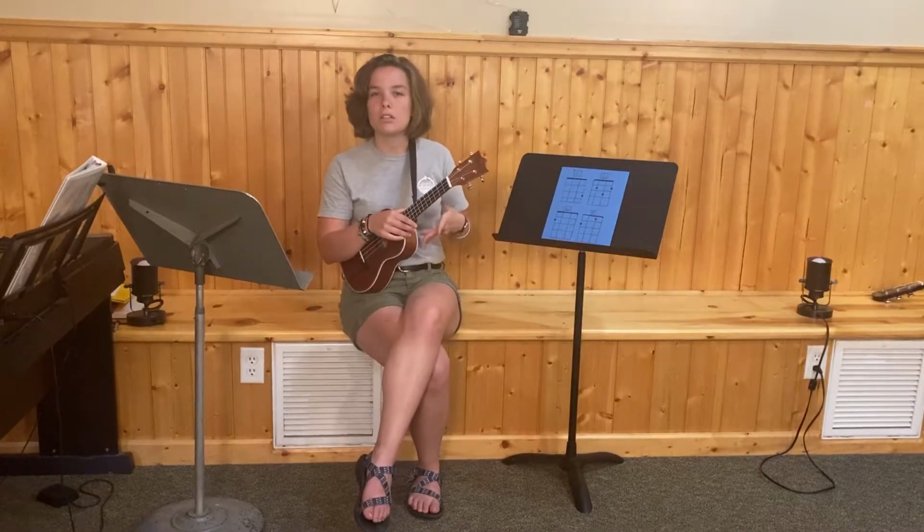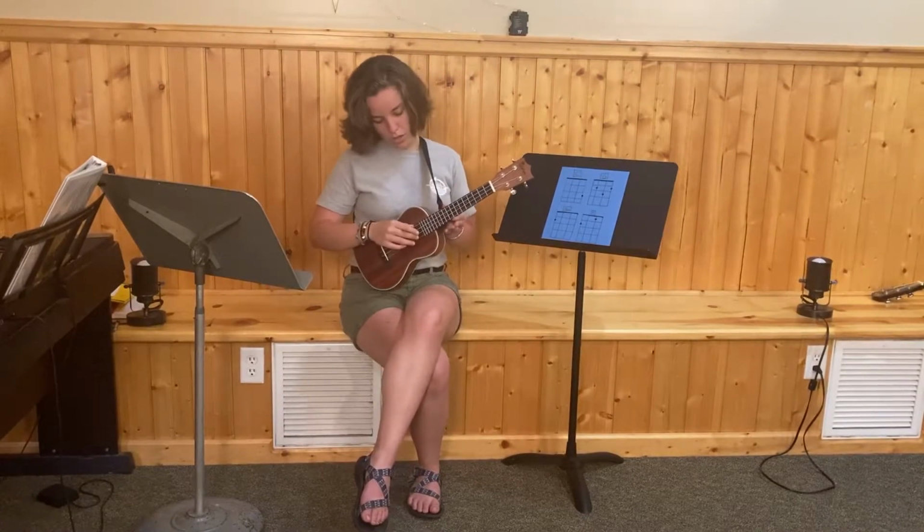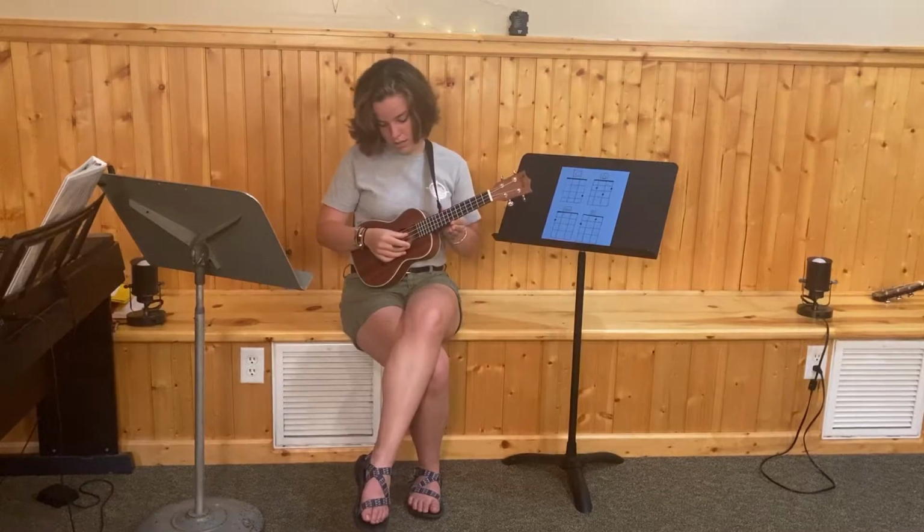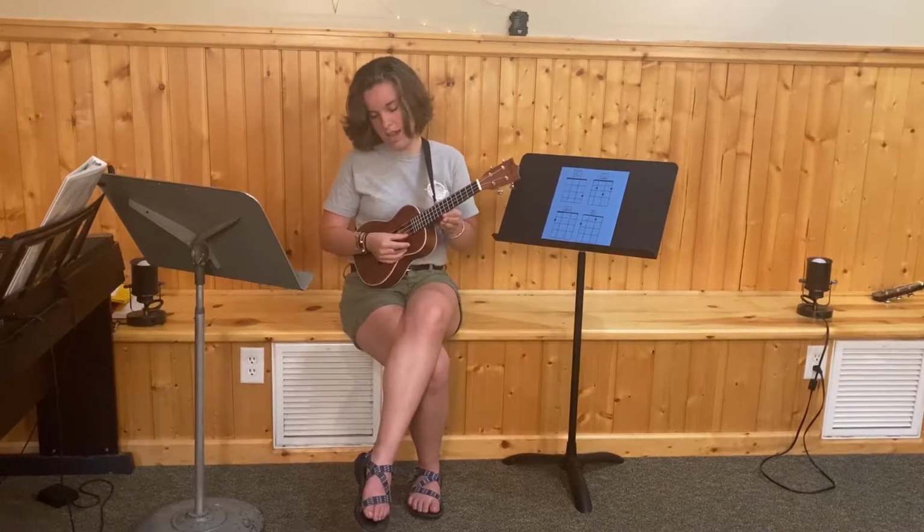And that's one of the big differences between ukulele and guitar, is not only the size, but the number of strings. If you remember, a guitar has 6, and then a ukulele only has 4. So on a ukulele, the strings are G, C, E, and A.